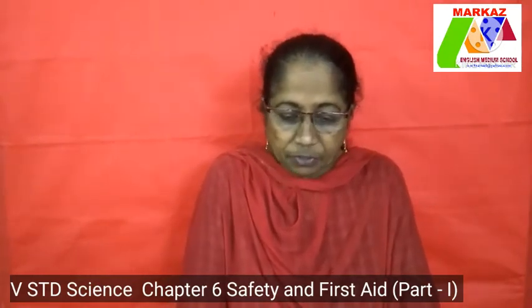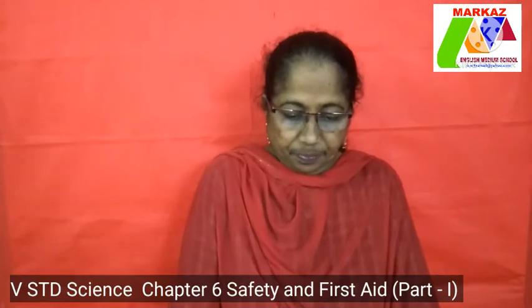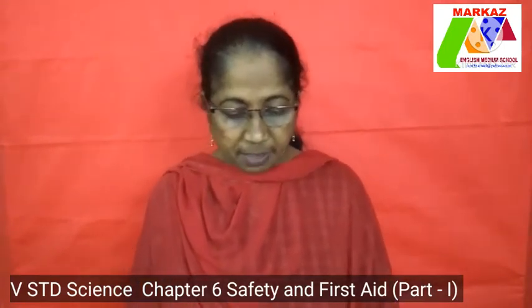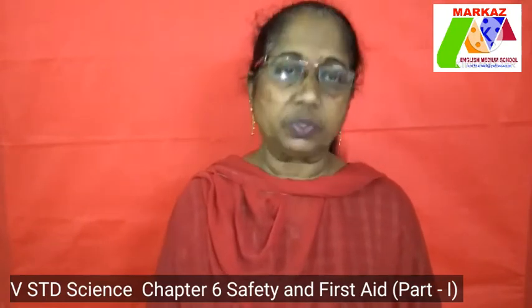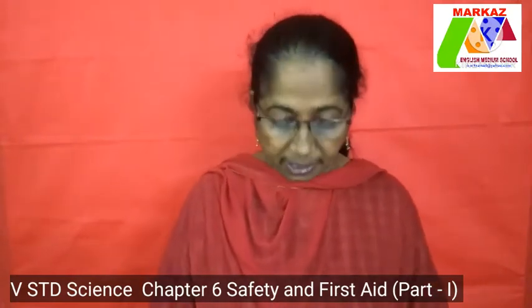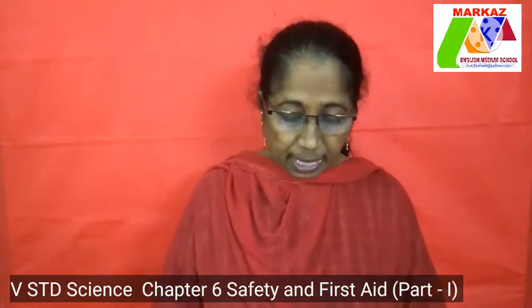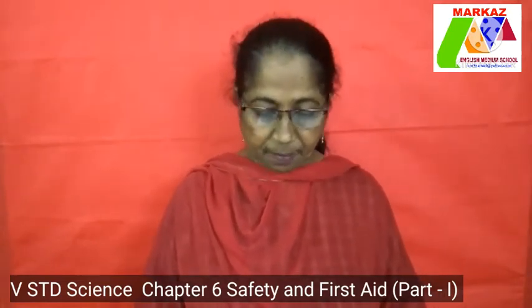Cuts and wounds. Follow these steps if you or someone has had a cut. Wash your hands with soap and water before touching the wounds. Germs can enter the body through these cuts. So to disinfect the cut and the wound immediately, we wash with soap and water. Wash the wound with clean water. Dry the wound with a clean cloth. Apply some antiseptic cream on it.